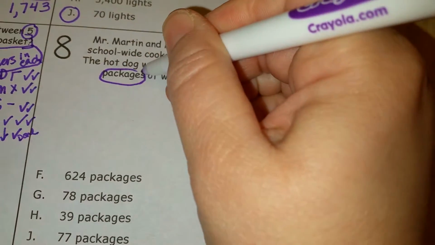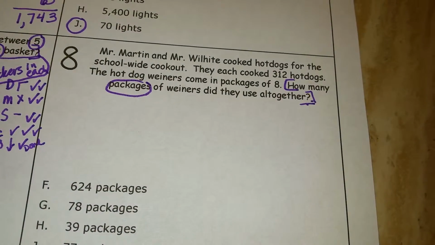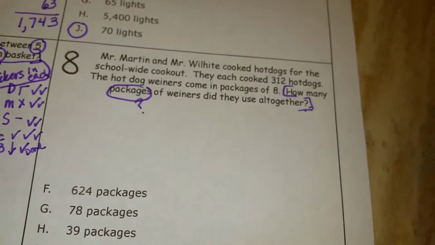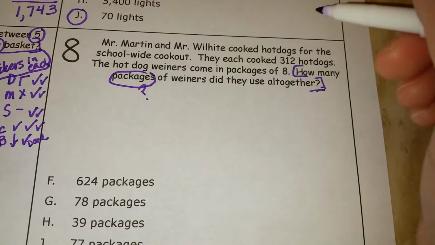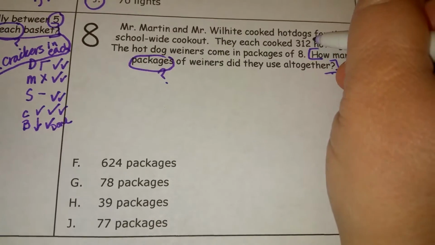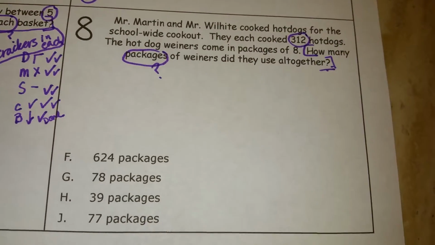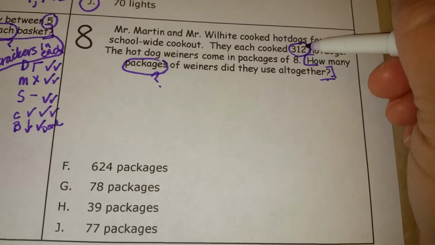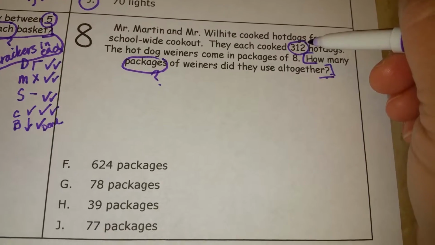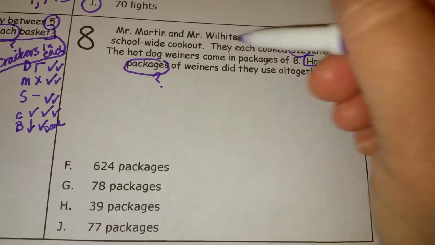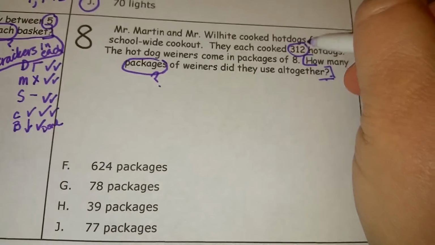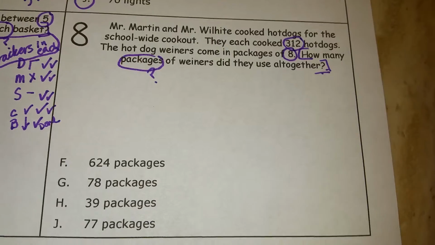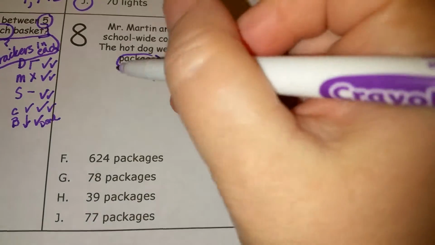So I am looking for packages. That's what I don't know, is the number of packages. And I know that they each cooked 312 hot dogs. That means Mr. Martin cooked that many and Mr. Wilhite cooked that many. So that's going to be times 2. So I'm actually going to have to multiply this times 2 before I can do anything else. And I know that the wieners come in packages of 8. This is a 2-step problem.